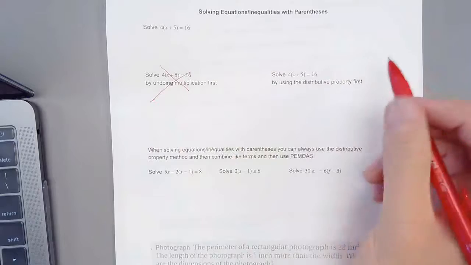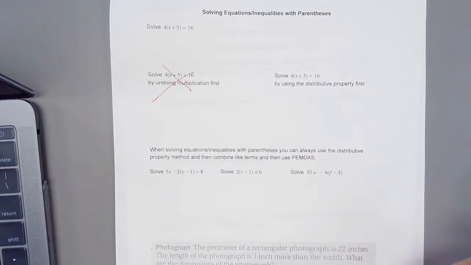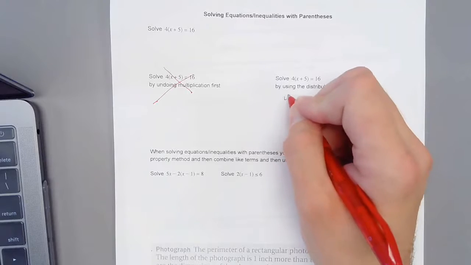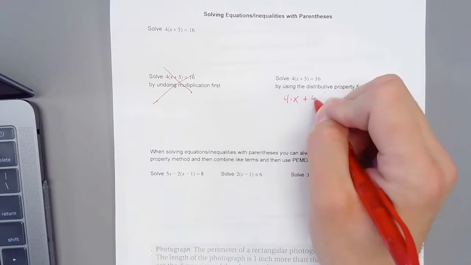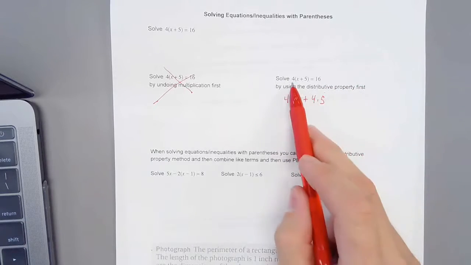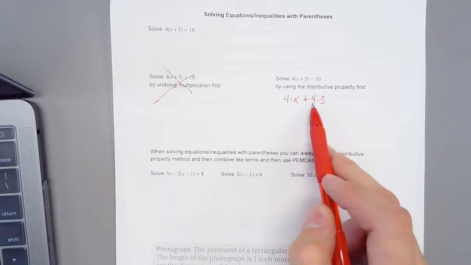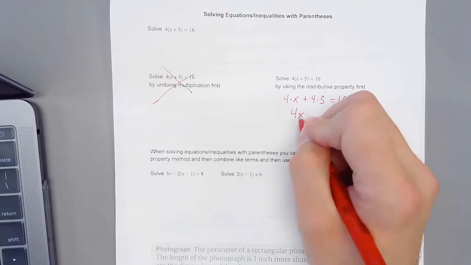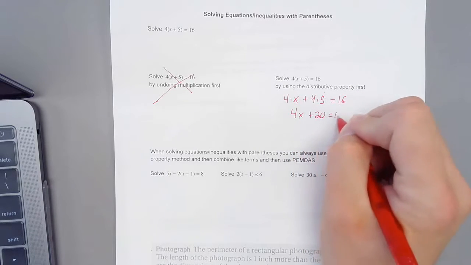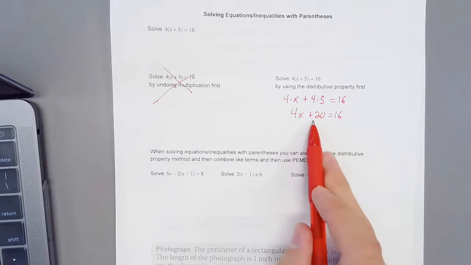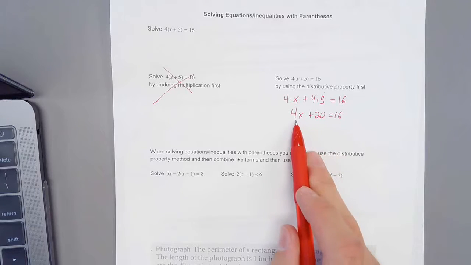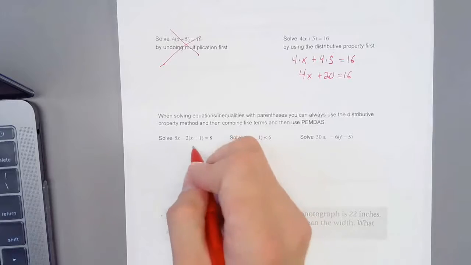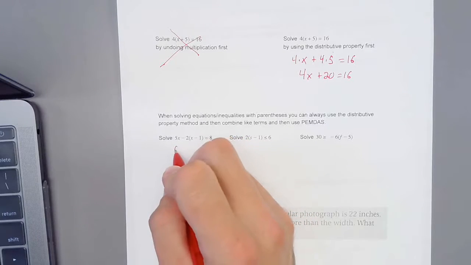We're going to generally use the distributive property first. So the distributive property says take 4 times x and 4 times 5. The stuff inside gets multiplied by 4, and that is 16. Now I have to clean this up. 4x plus 20 is 16, and now we know how to solve that. Undo the plus 20, then undo the times 4.